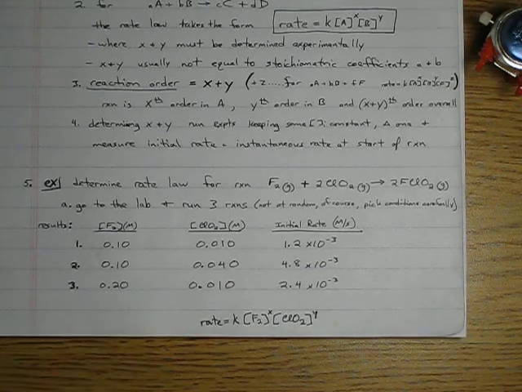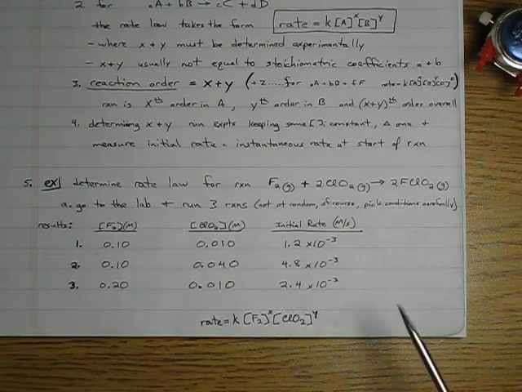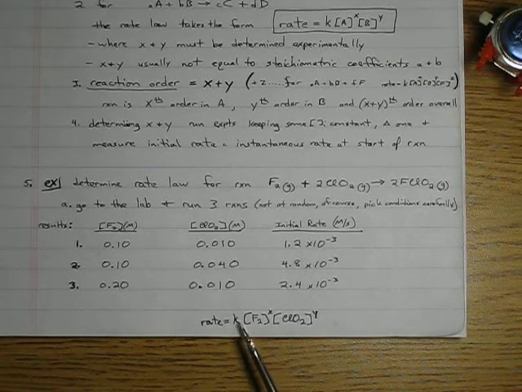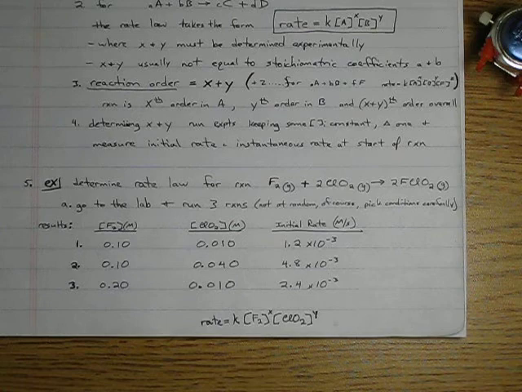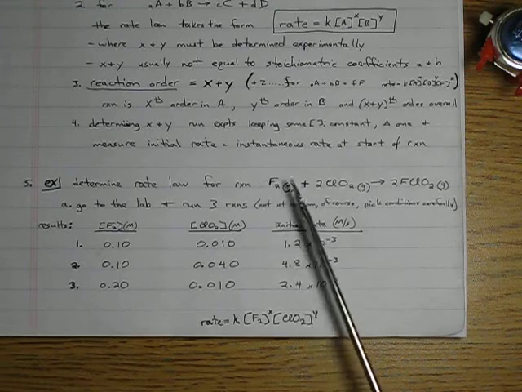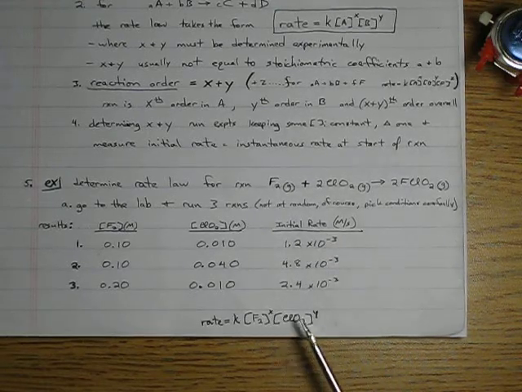There is the form of the rate law, and just by looking at this reaction right here, I know that's the form of the rate law. But when the question is determine the rate law for this reaction, it's asking what's X, what's Y, and frankly wants to know what K is also. So how do we do that? Because note, X and Y are not necessarily 1 and 2. We have to determine X and Y experimentally. Here's how we do it.